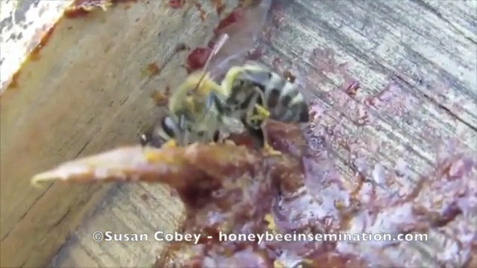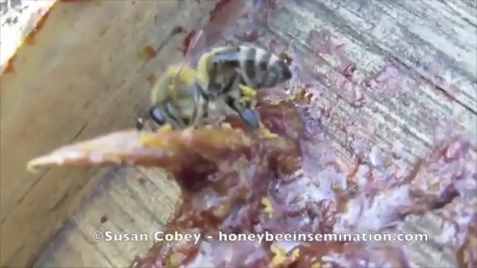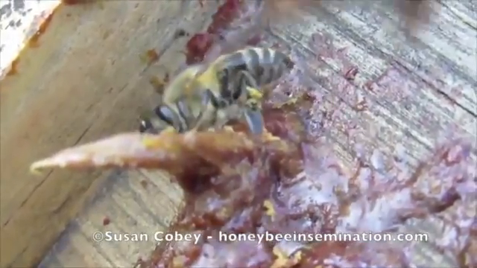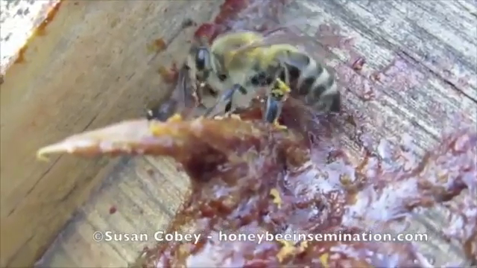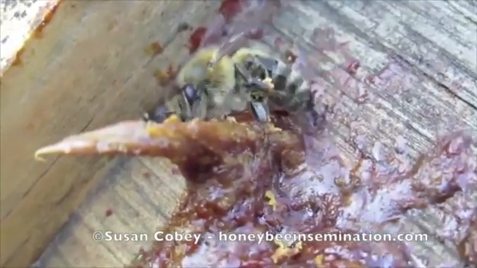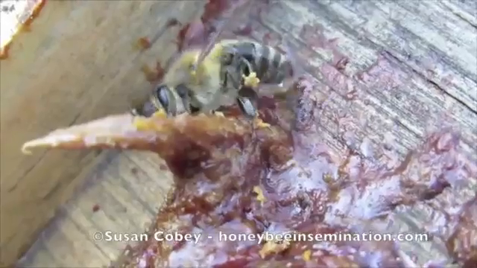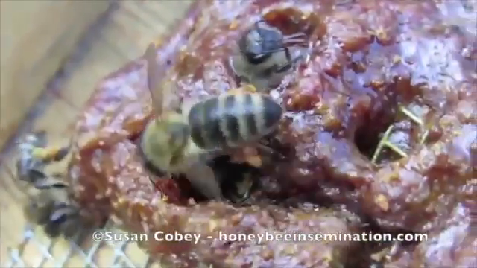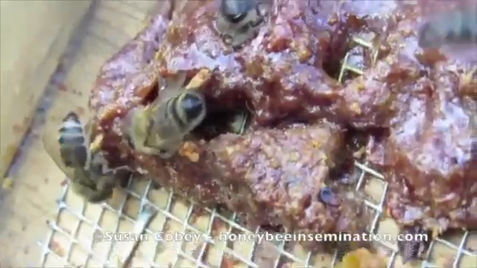Watch this worker bee. She'll collect the propolis and pack it into her pollen basket. Watch that. Isn't that cool? Yeah, you would think this was candy. They were just really fastidious.